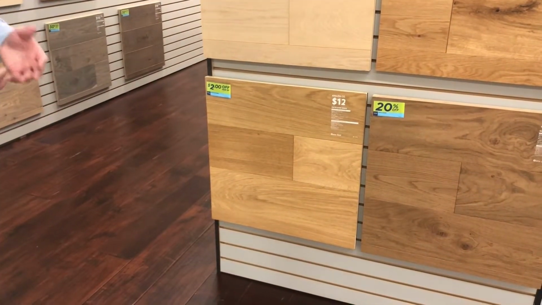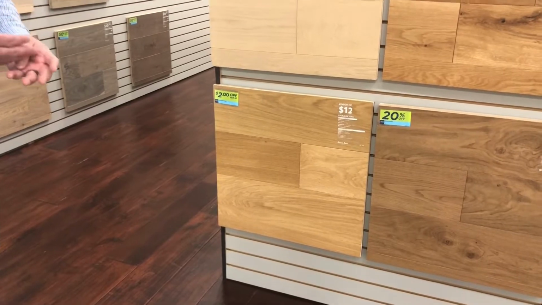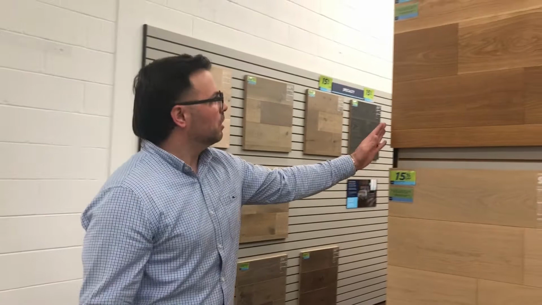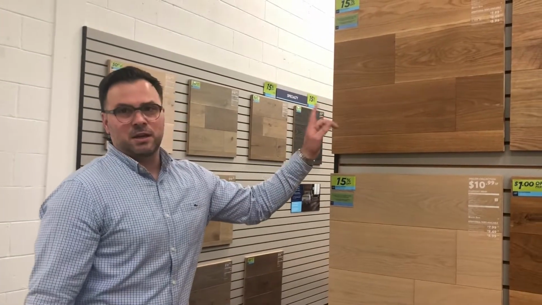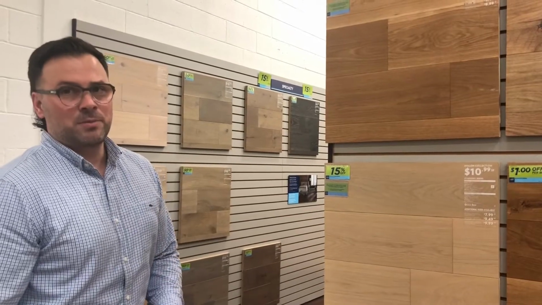So if you have a customer looking for low characteristics, mineral streaks, knots, fissures, things of that nature, you're going to want to go to a product that probably is in the upper echelon of $10 to $12 a square foot. And that's how you're going to get the more premium grade of lumber.